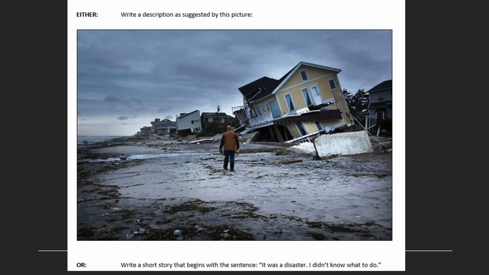And finally, write a description as suggested by this picture, or write a short story that begins with the sentence, "It was a disaster. I didn't know what to do." Pick one of the structural features. You should have picked it already. Spend 5 minutes writing a 5-paragraph plan.